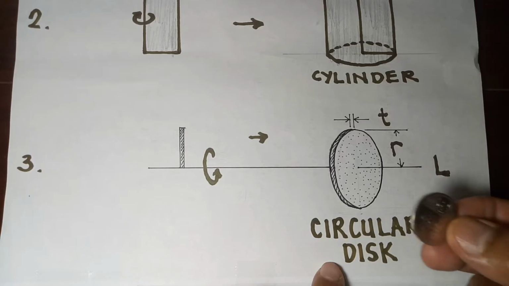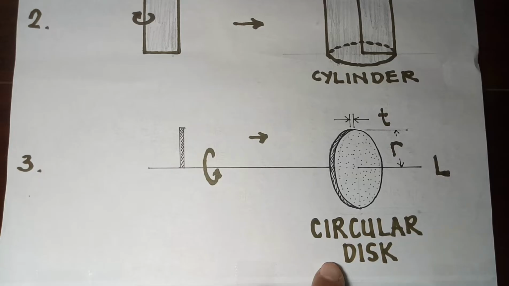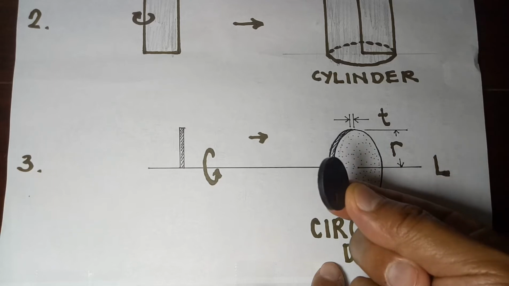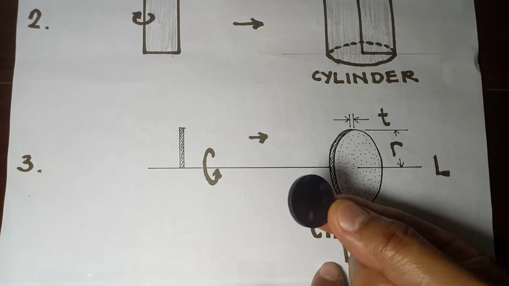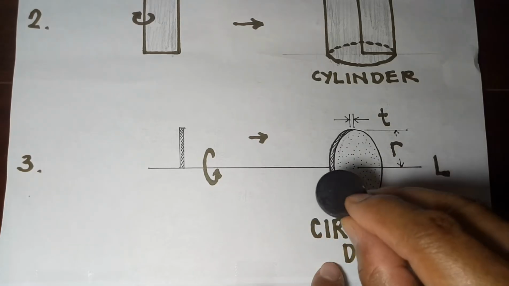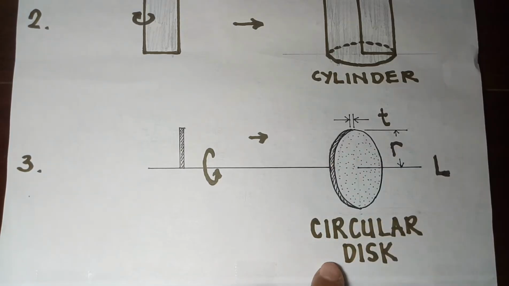Example ng circular disc ay coin. Another example ng circular disc, ito ay magnet, na nakuha ko sa aming ref. So halimbawa din siya ng circular disc. Ano pa ibang halimbawa ng circular disc? Yung mga chips sa casino, circular disc yon.